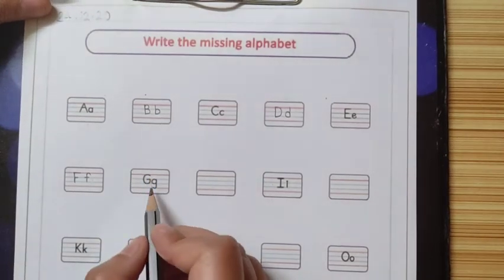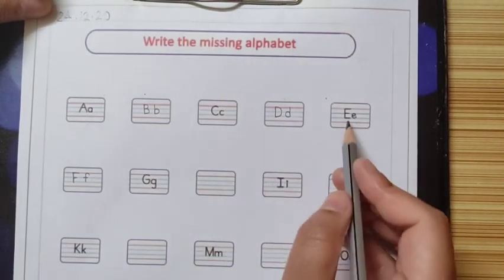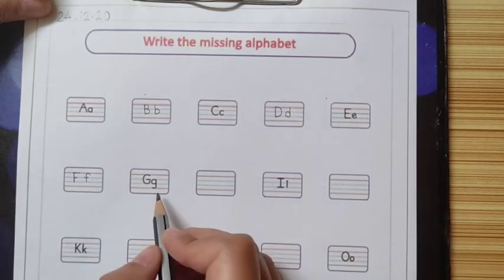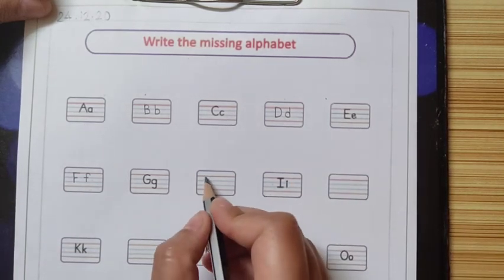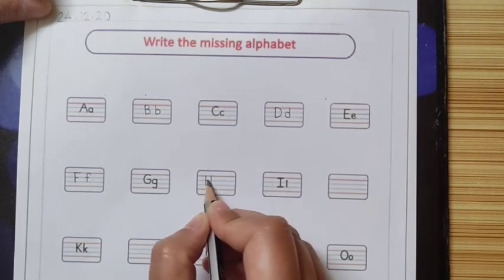Now, this is alphabet G. Now, which alphabet will come here? E, F, G. Yes, alphabet H. So, we will write here alphabet H.